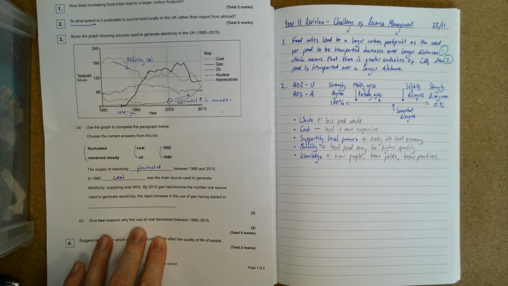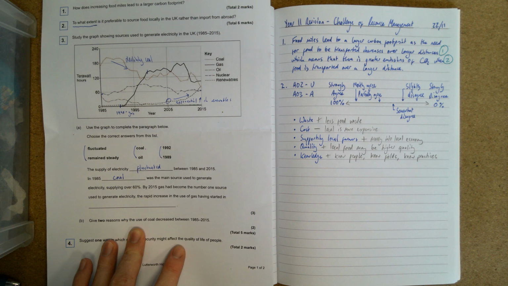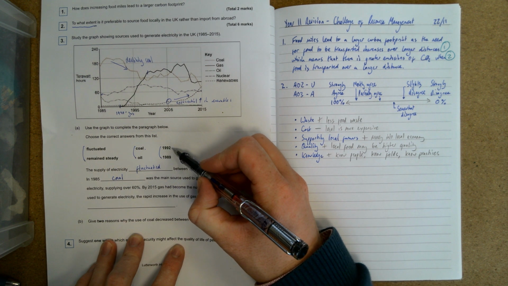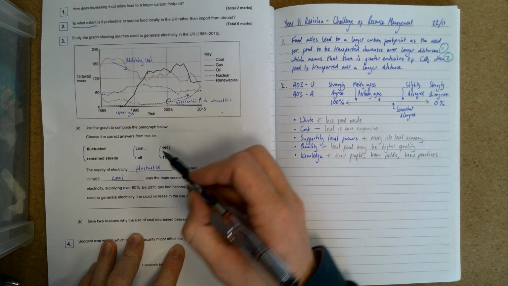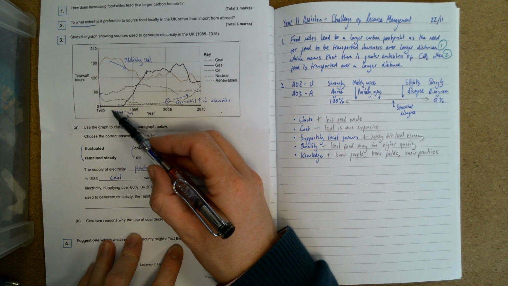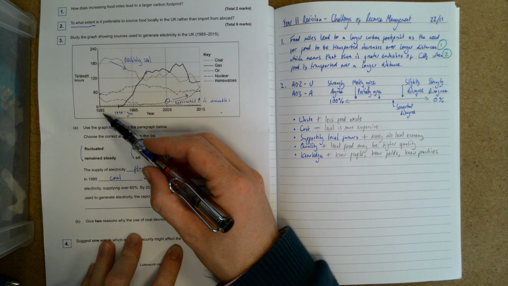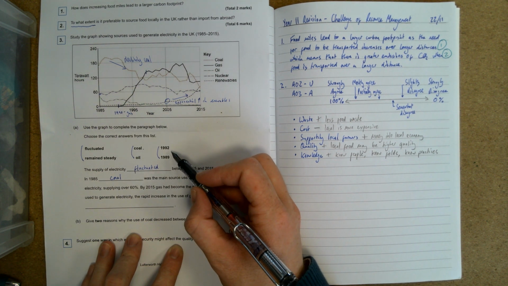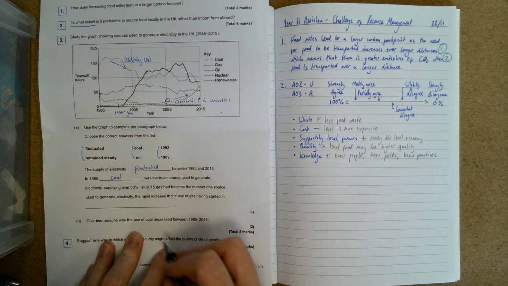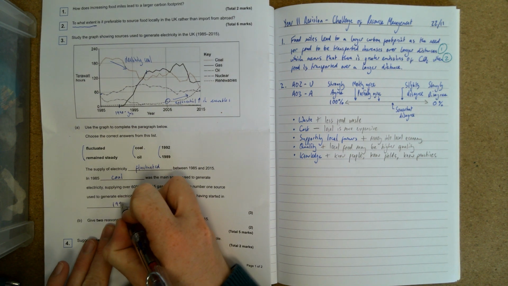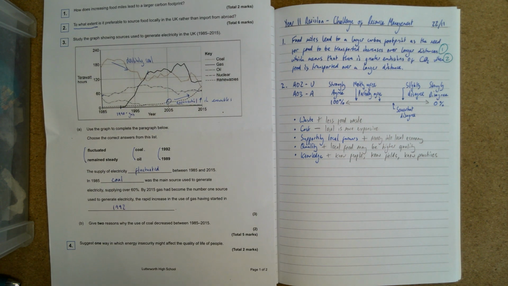By 2015, gas had become the number 1 source used to generate electricity, the rapid increase in the use of gas having started in, and that's where we've got our 2 options, 1992 and 1989. Now, I think that's pretty tricky. I said about 1990, but if we look at it, we're slightly closer to 1995 than we are to 1985, so I think we can say that the answer for that would be 1992. Quite why we're given such a long line for that, I have absolutely no idea. But that will give us our 3 marks.